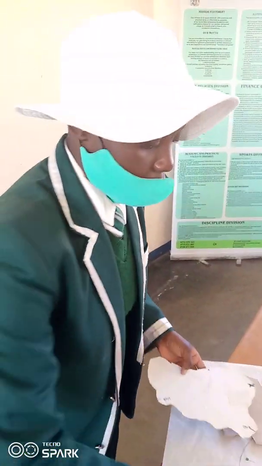So, what I'm going to do right now is attach these together. So, I'm going to suspend this plumb line on this lamina.